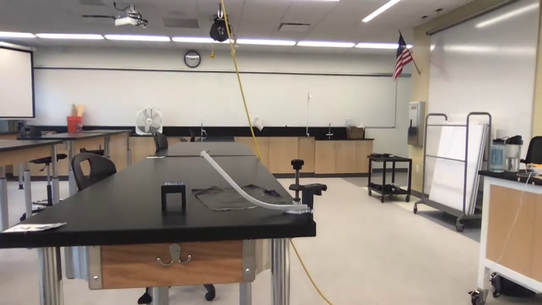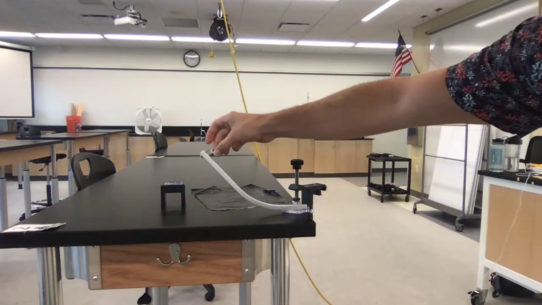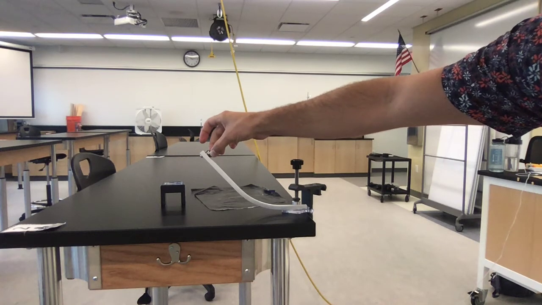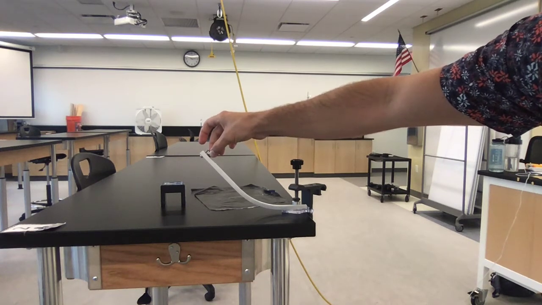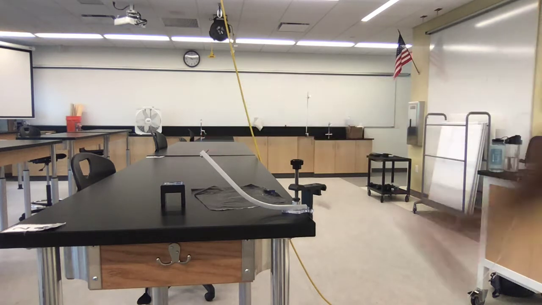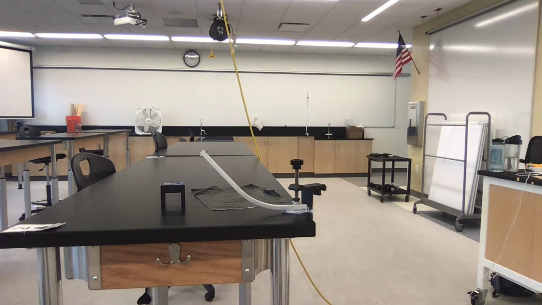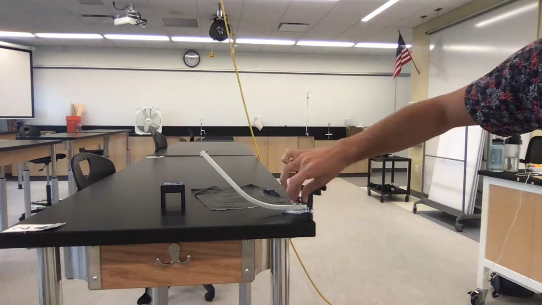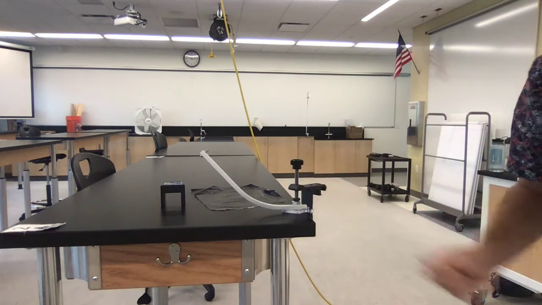I'm going to show you a little setup here. I have a little mini ramp here. I have a marble. I'm going to take the marble and launch it down this ramp. Now watch to see why it's called a horizontal launch type problem. Right there, you can see as the marble leaves the ramp, it leaves with just a horizontal velocity and no vertical velocity.